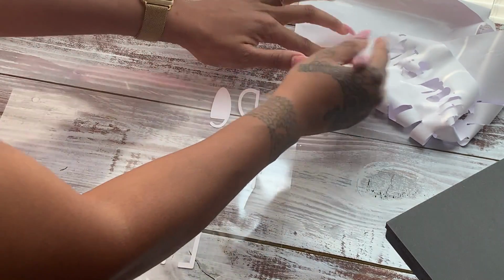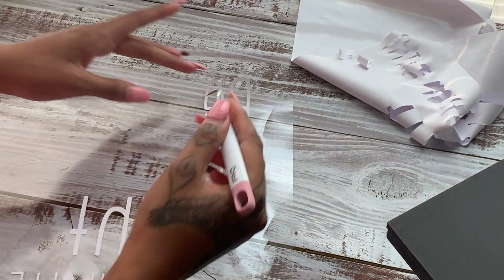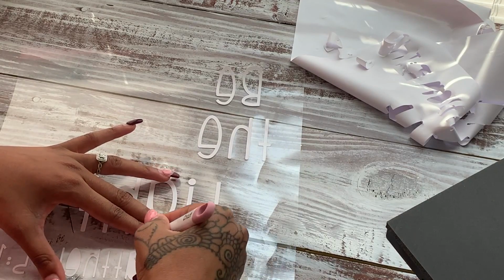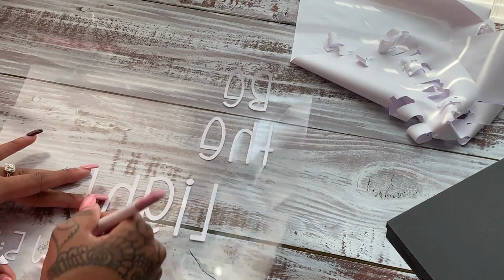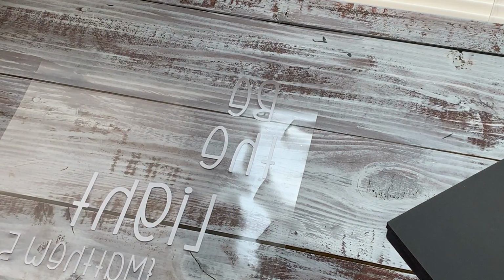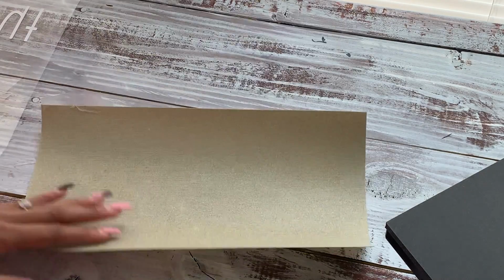Usually I would weed out the little pieces first, then the big piece. But for whatever reason, I just did the big piece. Only because then it annoyingly sticks to your fingers as you're trying to pull the little pieces out. Alright, so there's that one. And then put that to the side and get my light bulb.